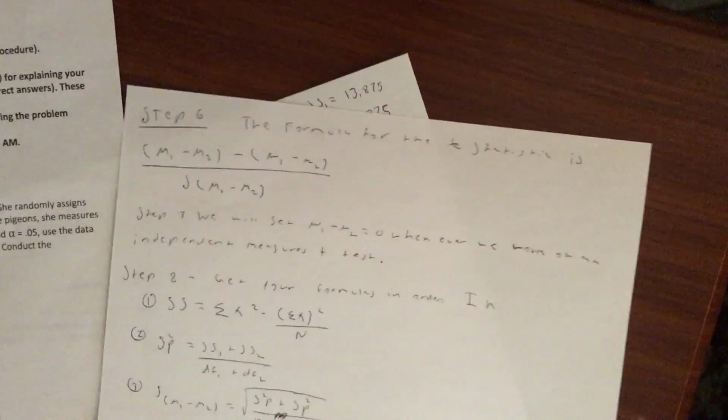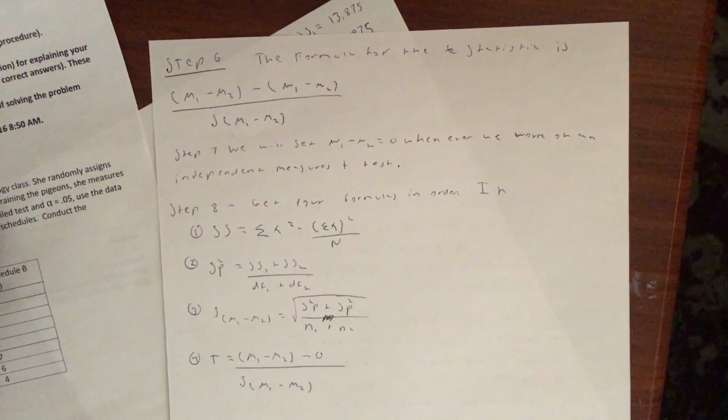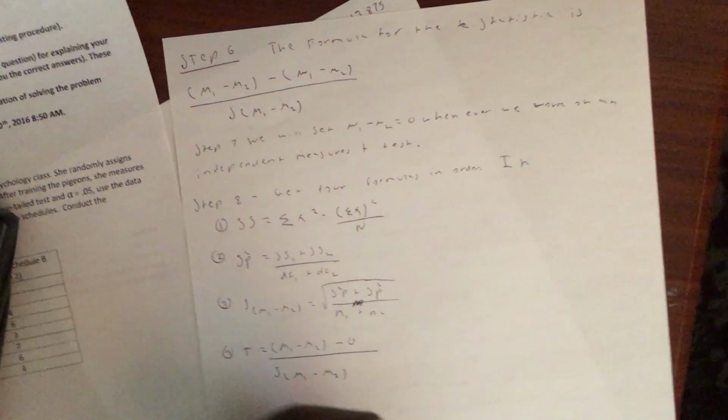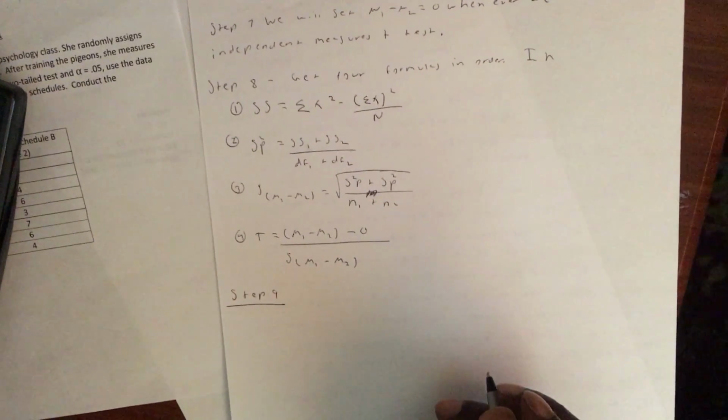Now to wrap it up, step 9, we state our conclusion.